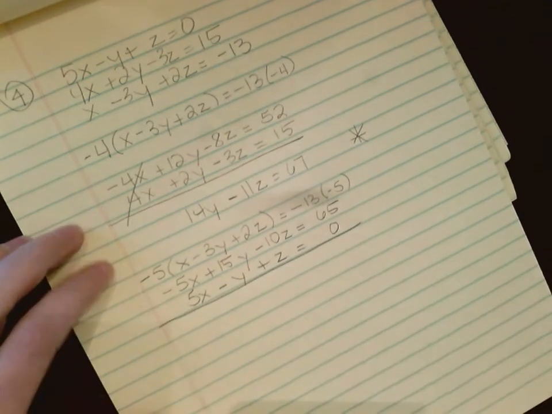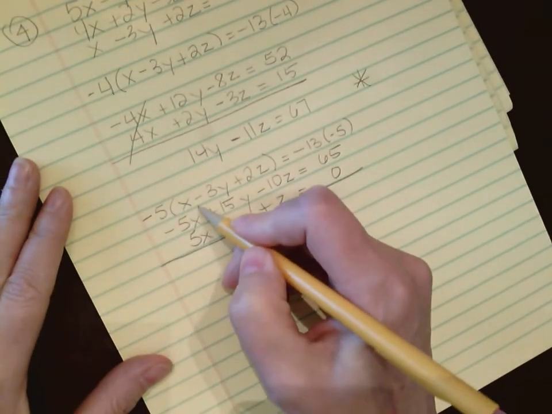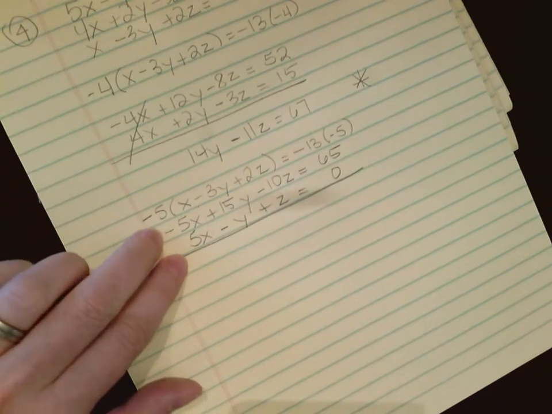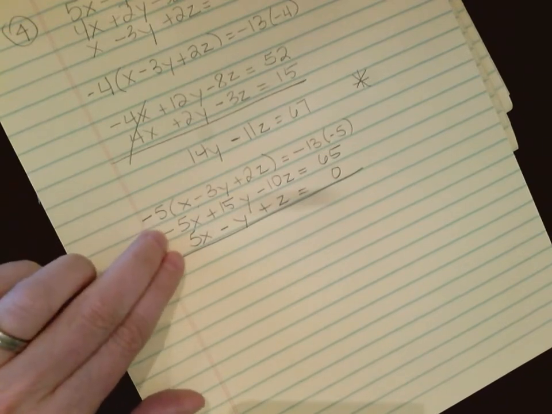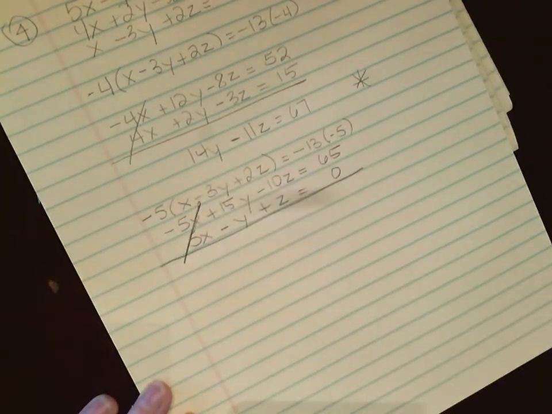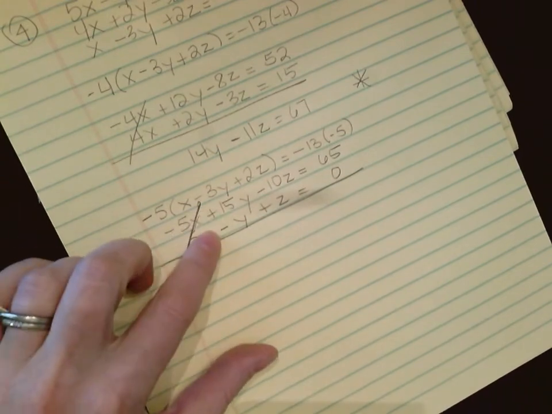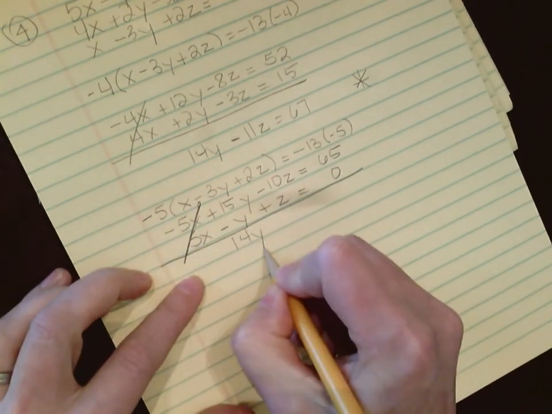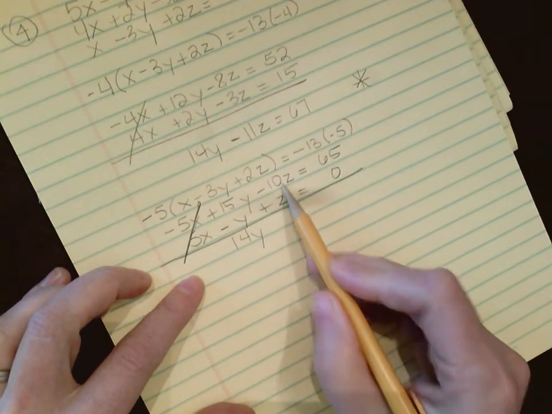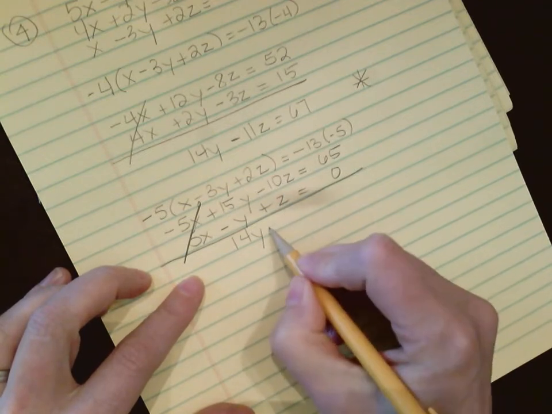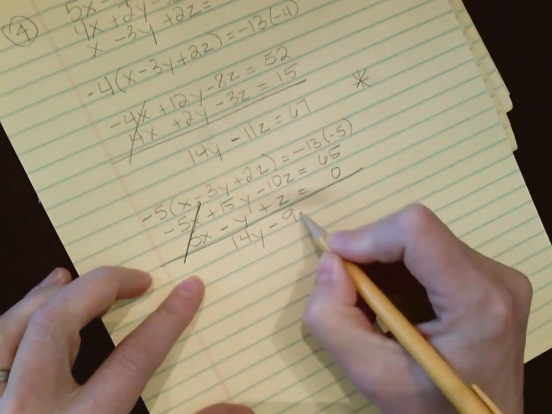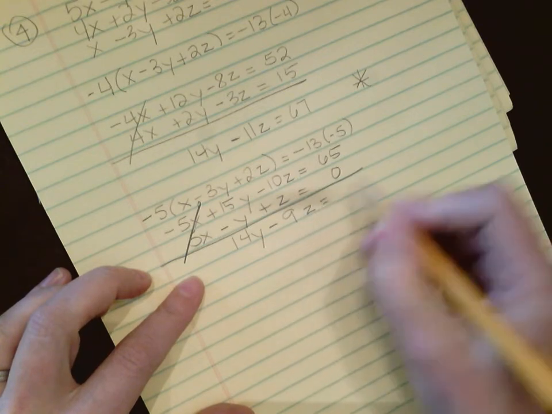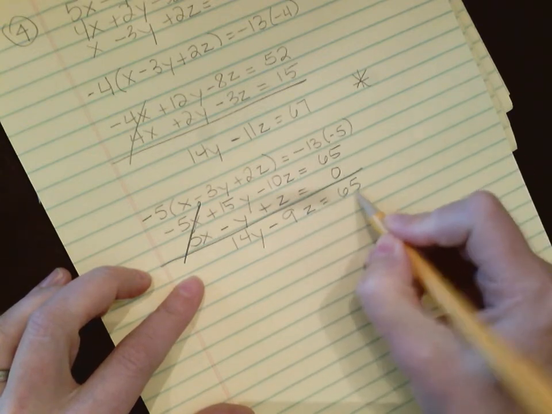And then add these together. So once I add these together, you'll notice, here's the whole reason we did that. I'm going to eliminate these x's. Those cancel. 15y minus y is 14y. Negative 10z plus 1z is negative 9z. And 65 and 0 is 65.